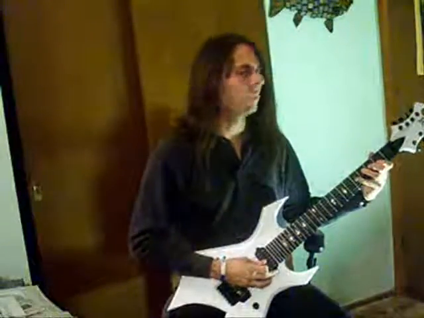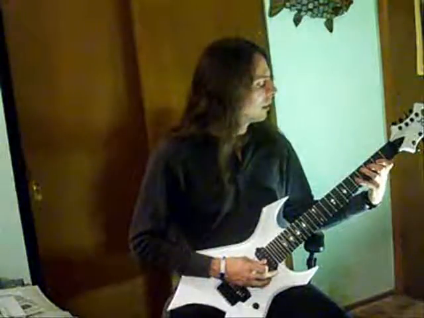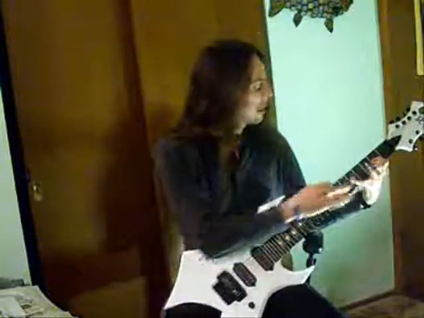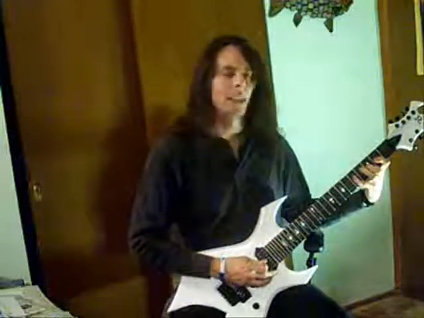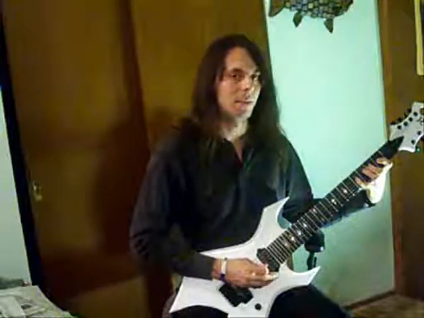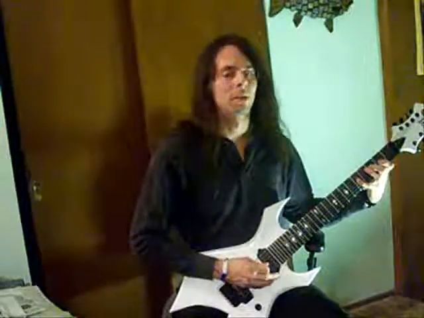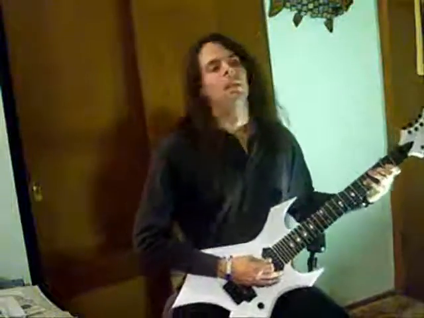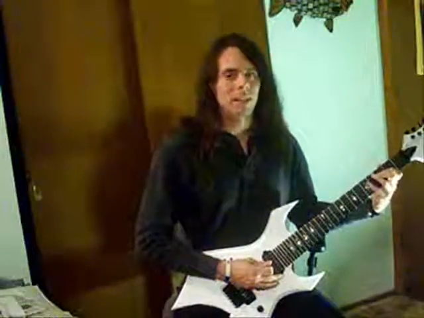Now we're going to get the 5th. That's going to be fretted on the same string as the index finger, the 4th string, but with the pinky on the 5th fret. Root, 3rd, 5th. So that's a C major arpeggio.